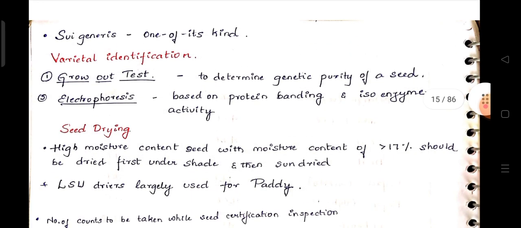The meaning of zoogenesis is one of its kind. For varietal identification, grow-out test and electrophoresis are used. Grow-out test is to determine the genetic purity of seed, whereas electrophoresis is based on protein banding and isoenzyme activity.